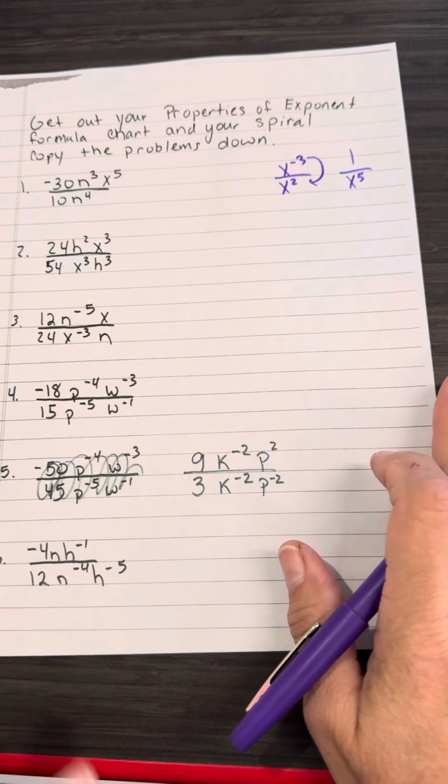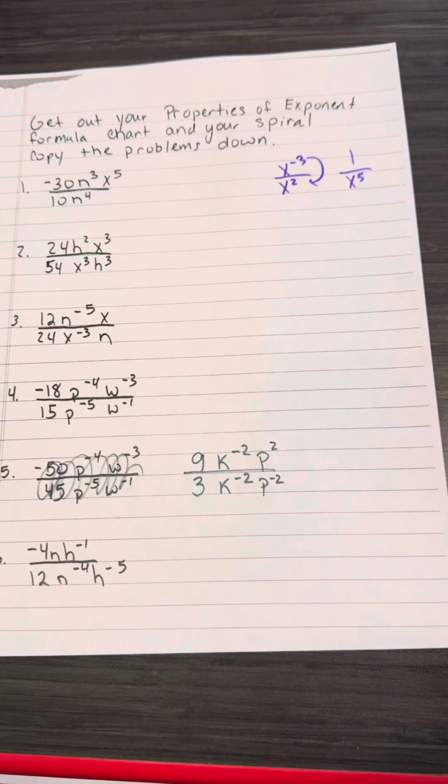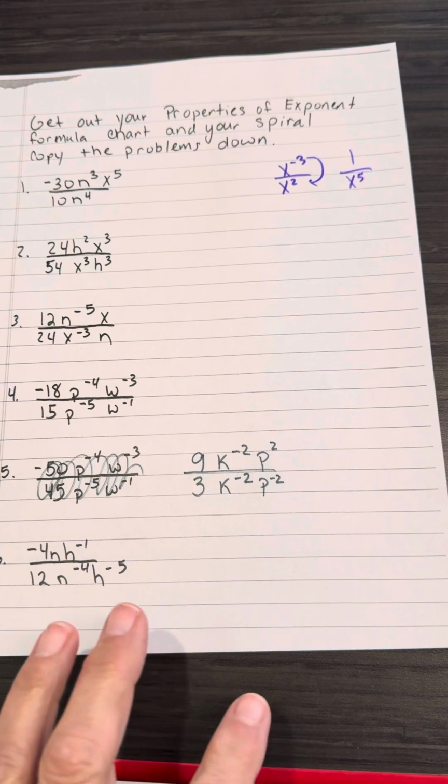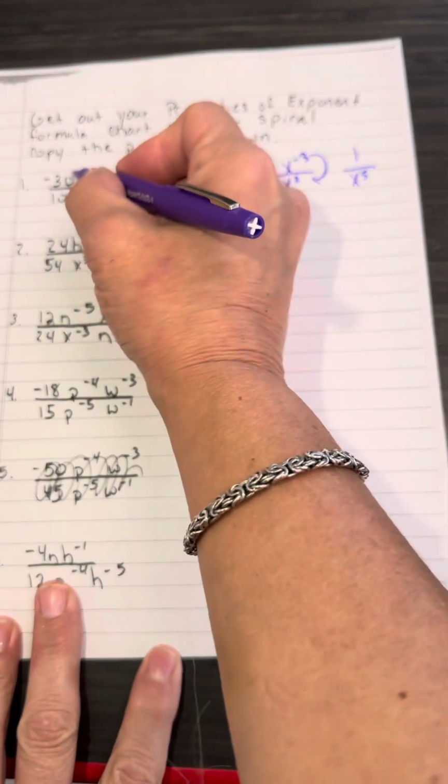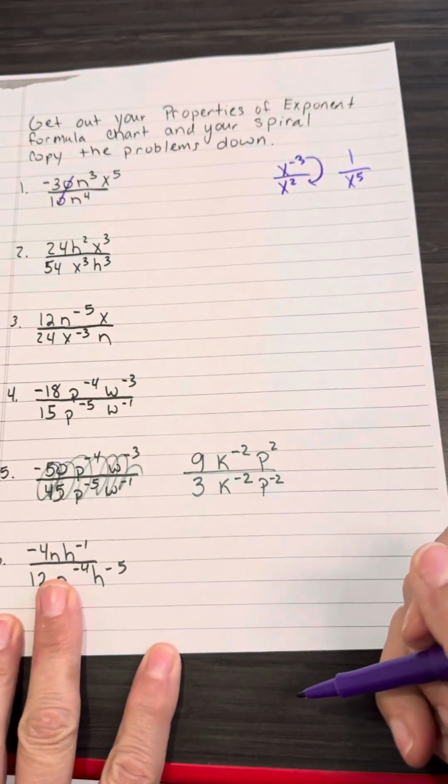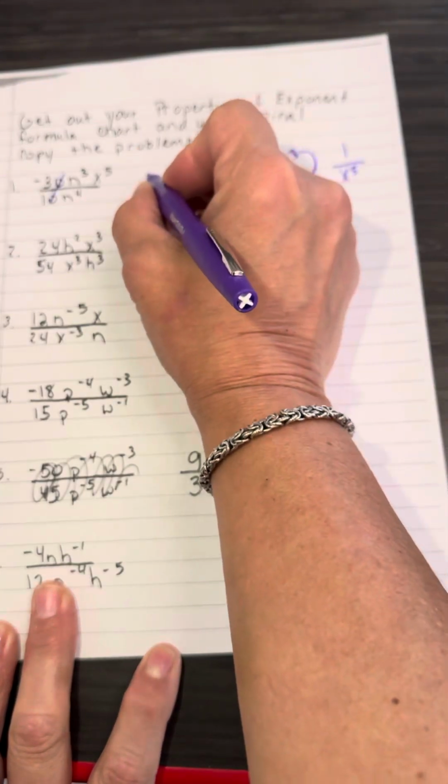So number 1 is just division. Again, each number and each letter is a separate problem, so think of them separately. What is negative 30 divided by 10? When you divide by 10, you cancel out a 0. So what do we get? Negative 3.